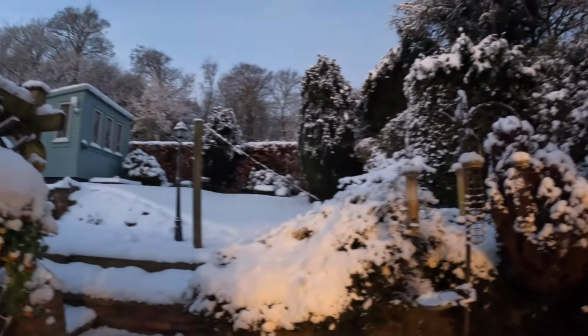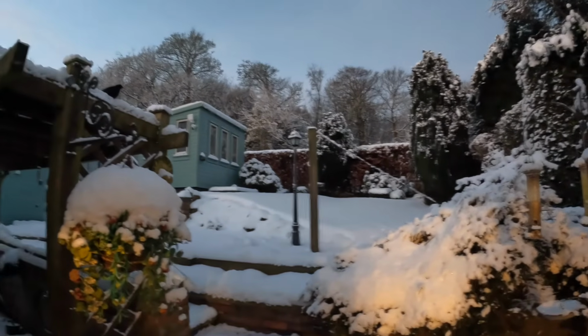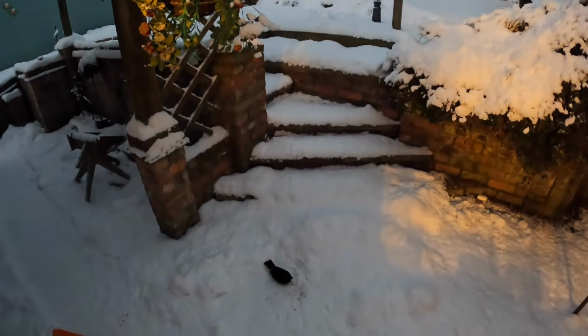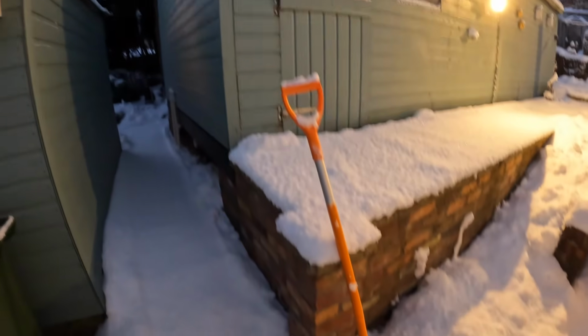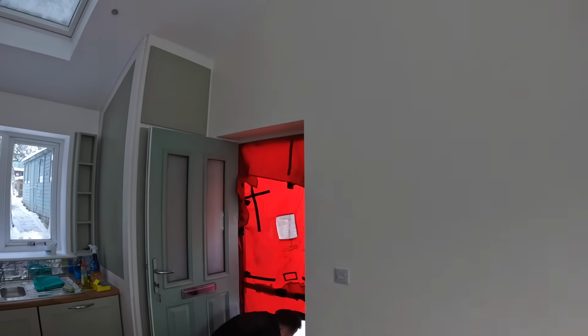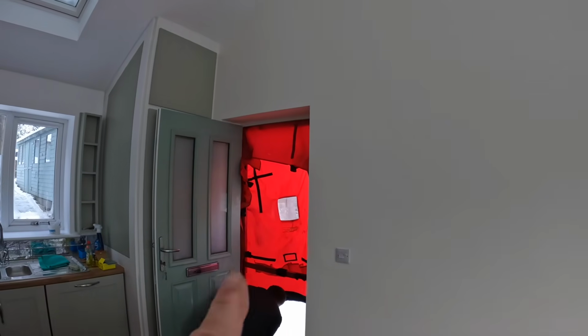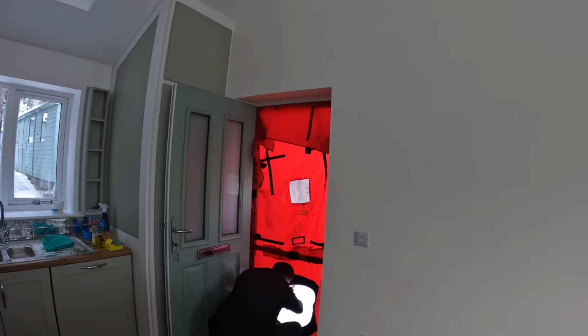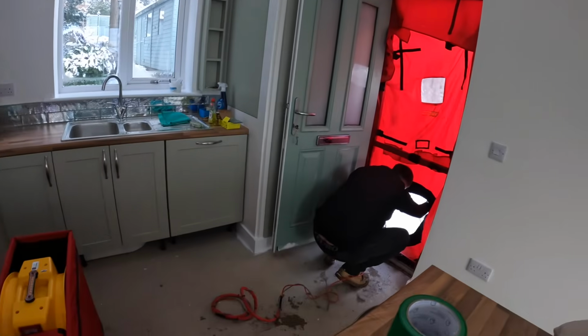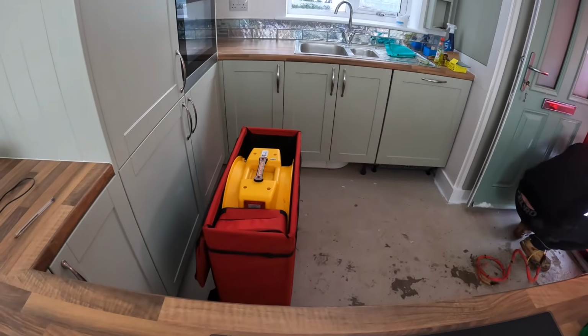Well, it's a grand morning for the air test. Just feeding the birds. We'll clear all the paths. So there we are, we're just setting up the screen for the fan, to seal it all up. There's the fan in the box.